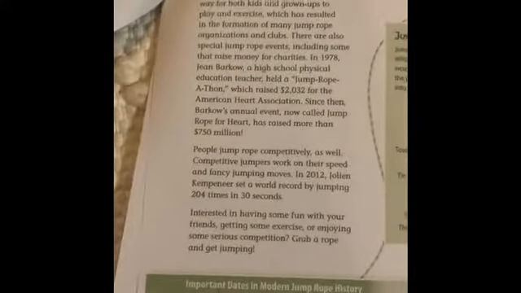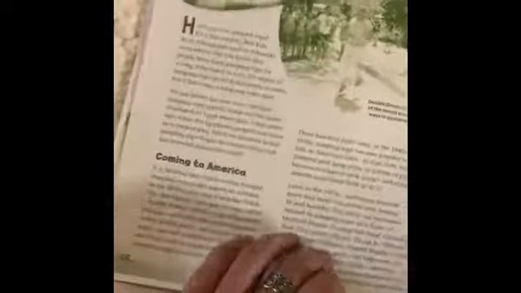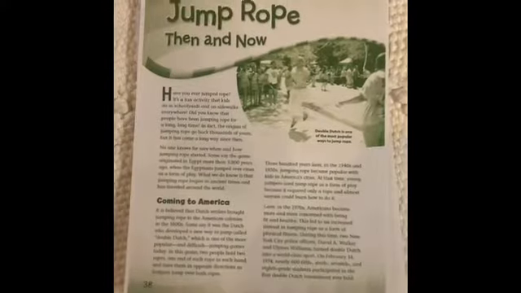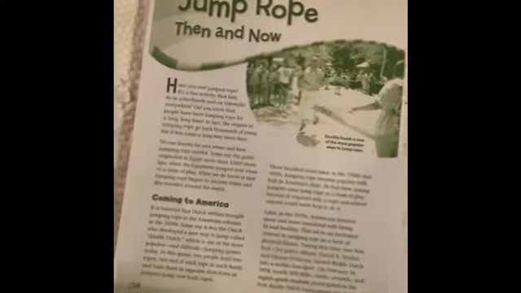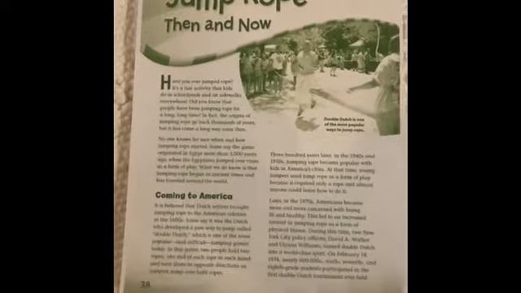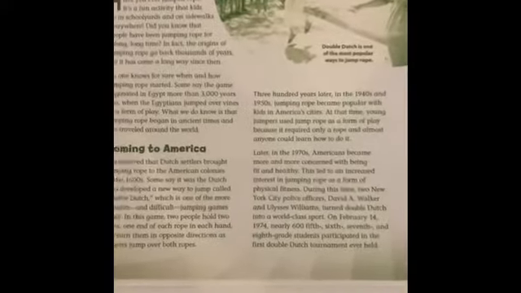Third graders, on this page we're going to be learning about jumping today. On the page that we just read, we learned all about the origins, or how jump rope started, where it began, who invented it, and the origins of some different competitions. Now we're going to be learning about jumping today.